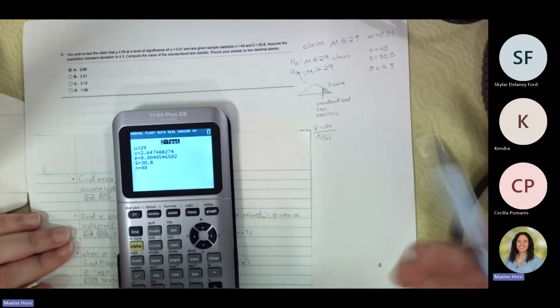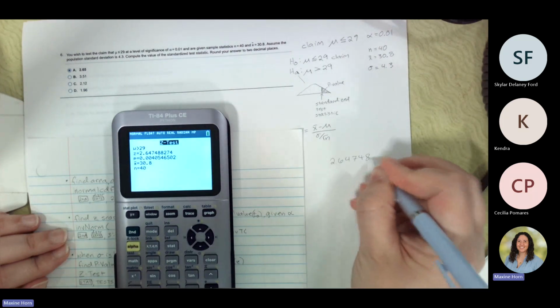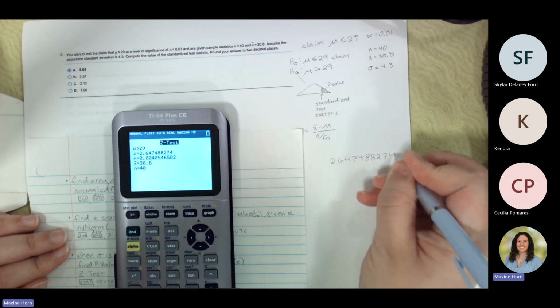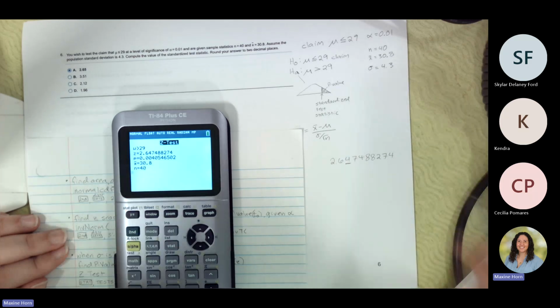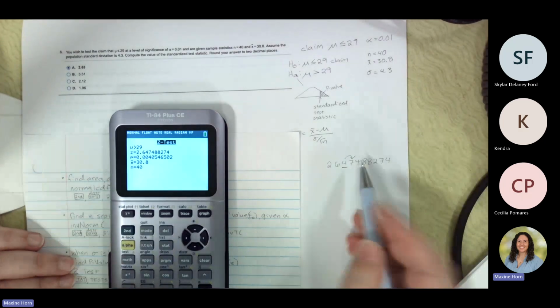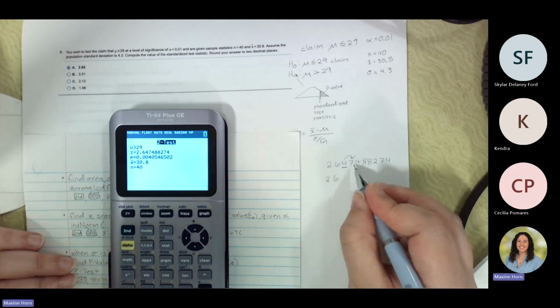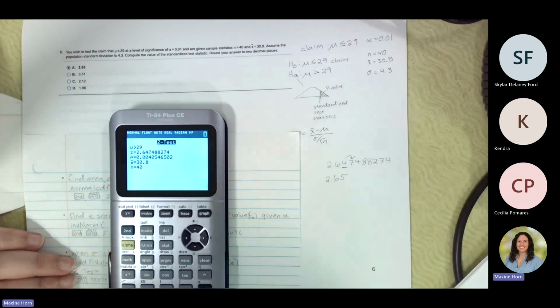Quick reminder for rounding, 2.647488274. We round to 2 decimal places. I like to underline the number I'm rounding to. Look to the number to the right. If this is 5 or more, this goes up 1. If this is less than 5, this stays the same. This is 5 or more, so this goes up 1.